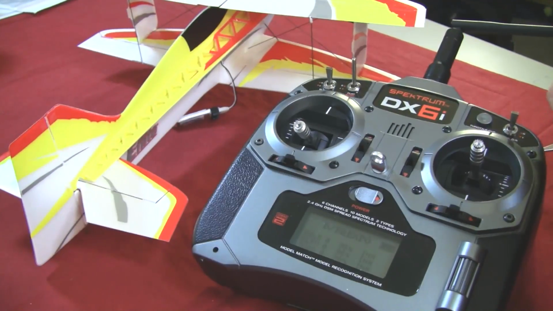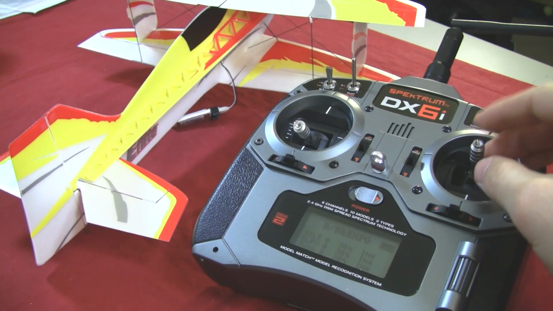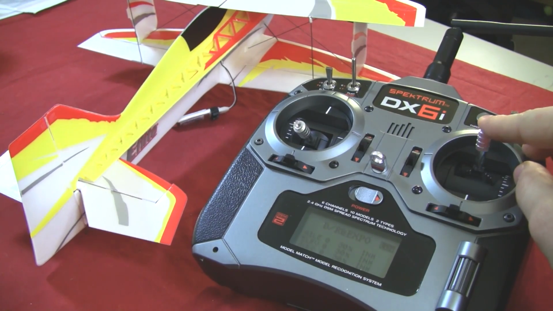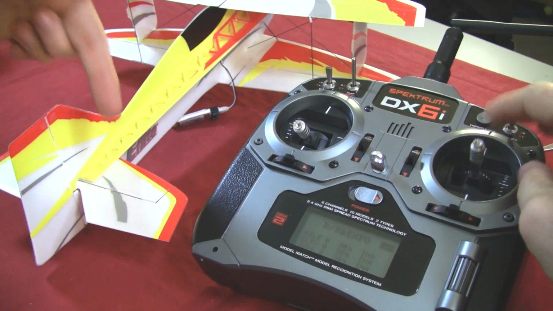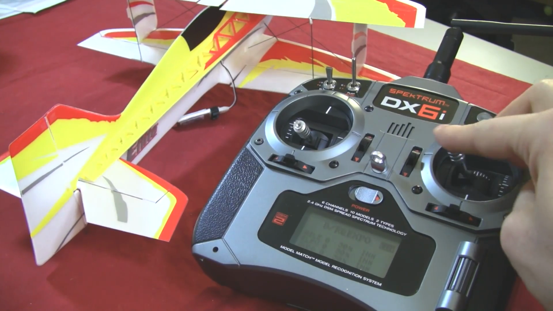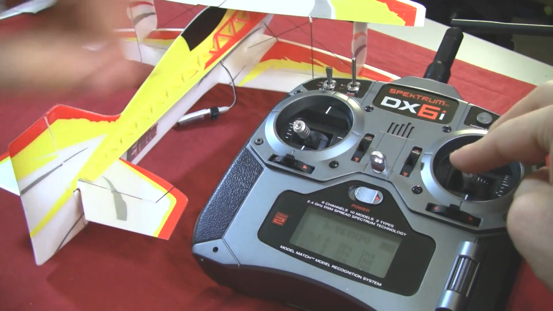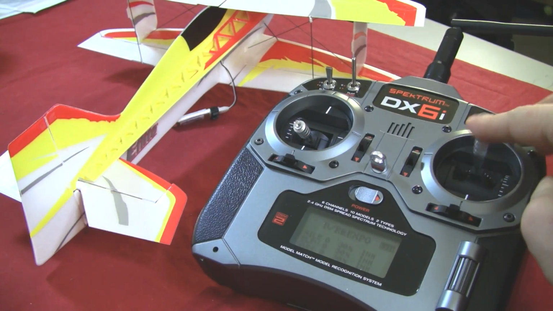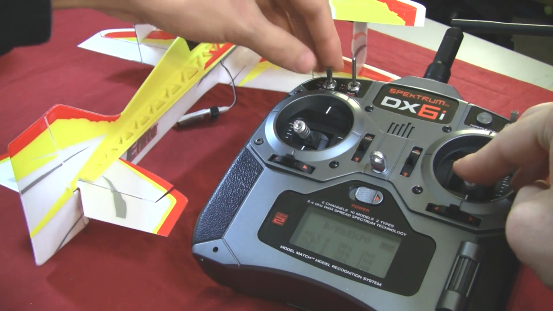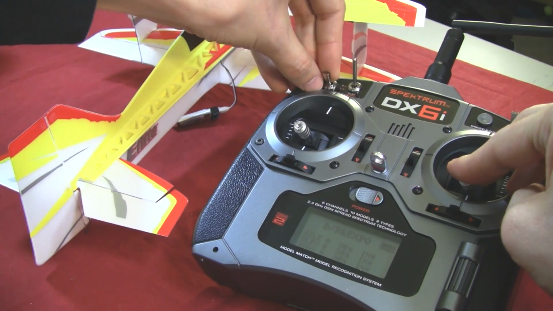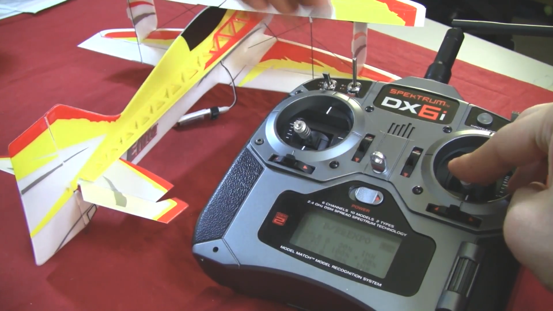Okay, so here's the example of that Foresight movement. We've got everything in the low rate mode, and you can see as I move my elevator around, it's moving here. The aileron movement is there, and rudder movement is there. Now, watch the elevator because I'm going to flick it up into the high rate mode, and you can see that when I flick it, the throw goes from that low 30% we gave it all the way to 100%, and you can see how it immediately goes to its max throw.